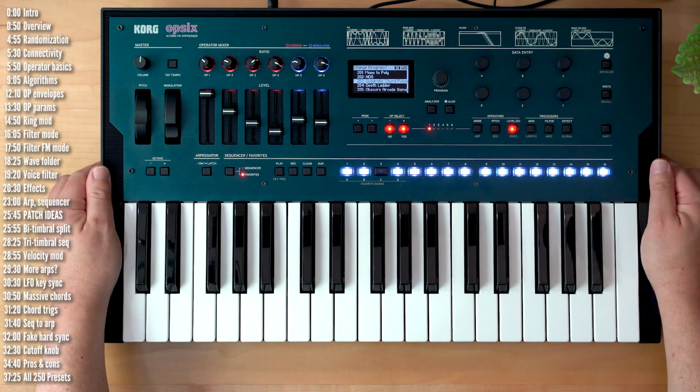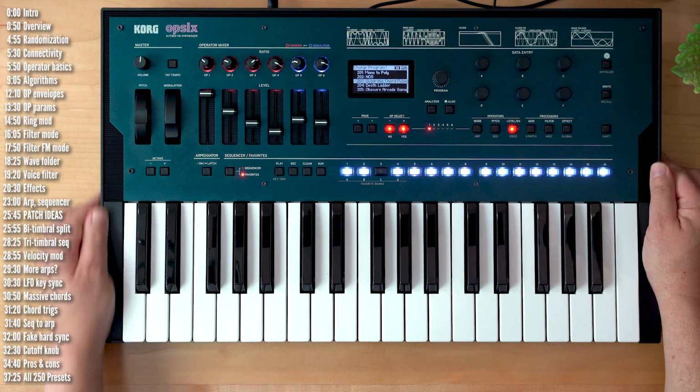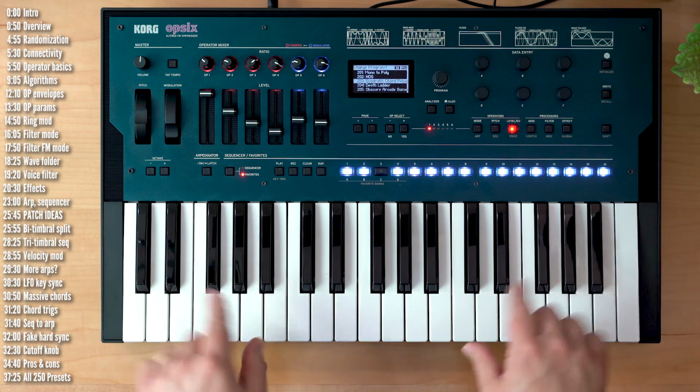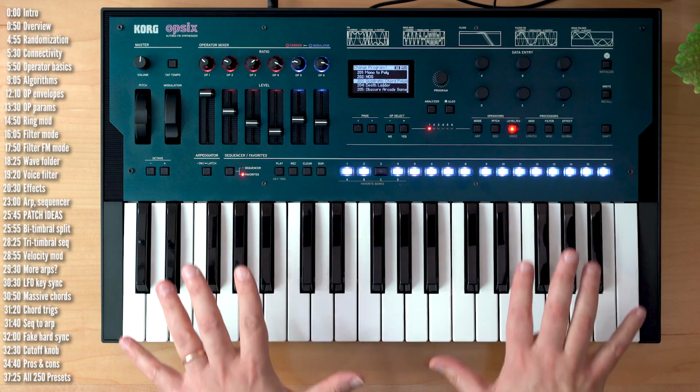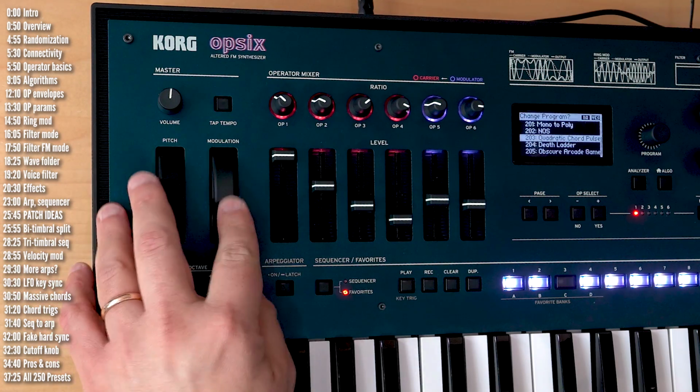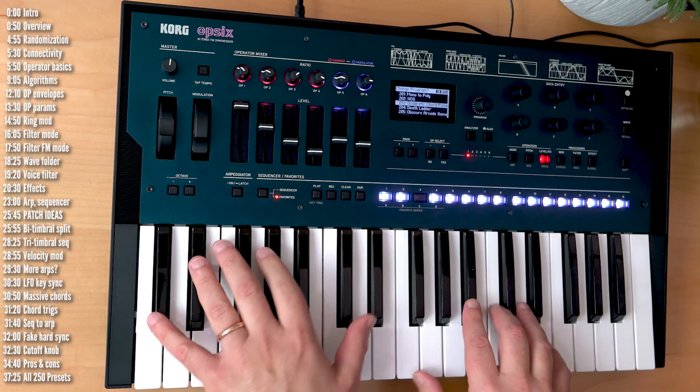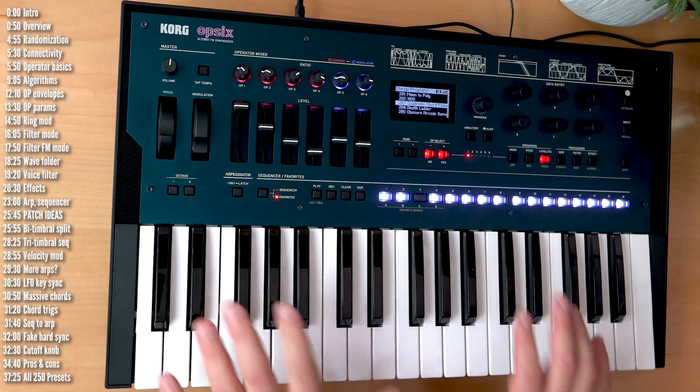The build is very solid and sits on the table very sturdily. This is metal, but the rest is plastic. Overall, this is like Wavestate. It's a very light synth. The pitch bend and mod wheel are as you'd expect. The key bed is full size but has a very light action.